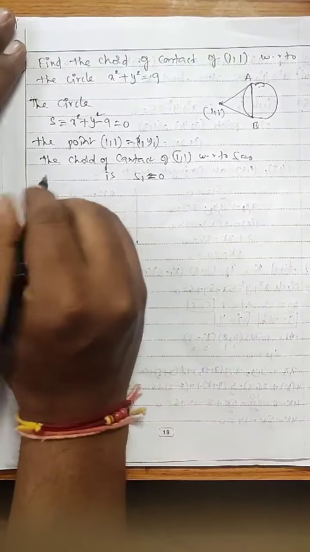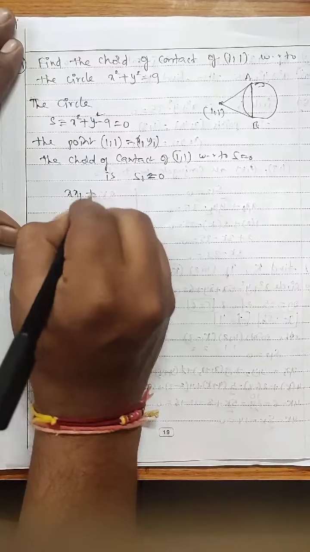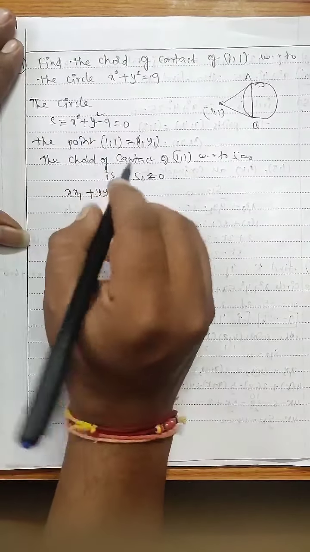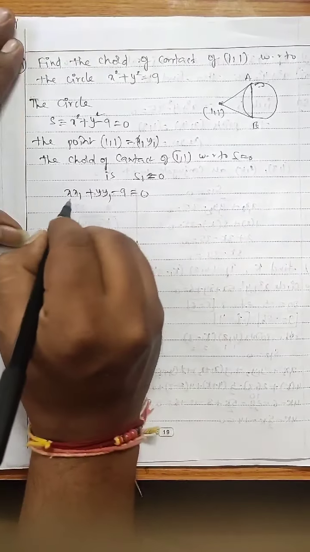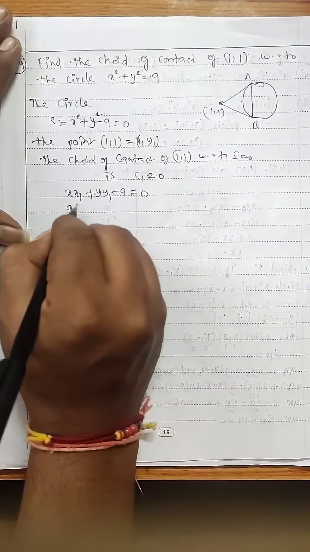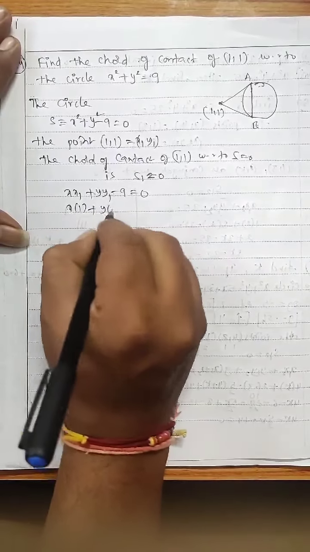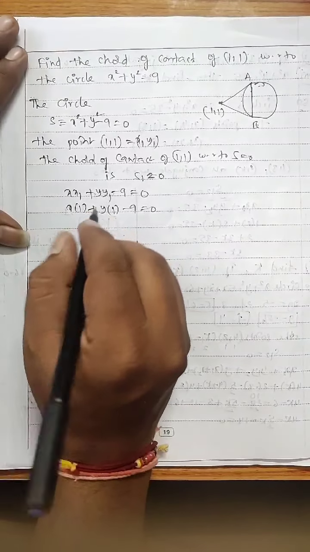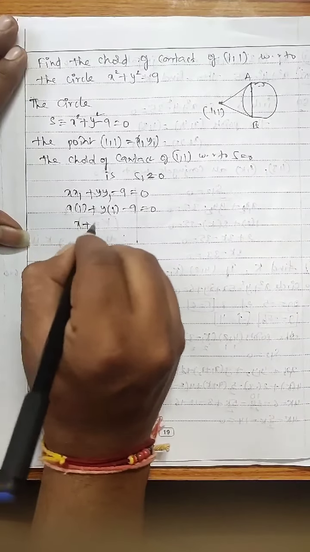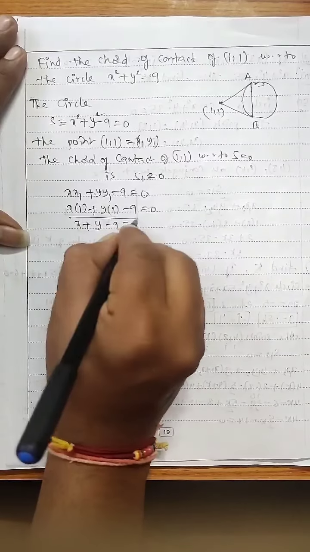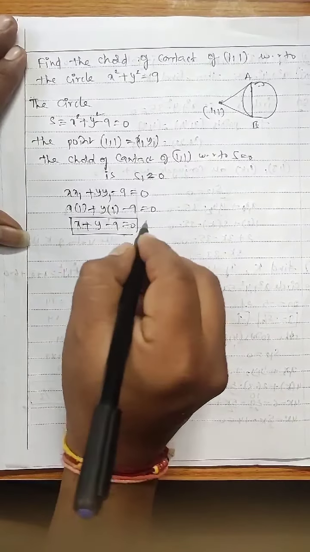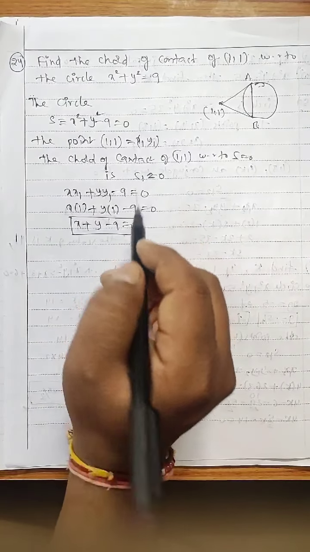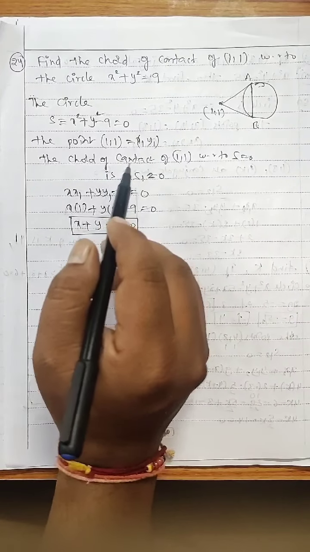What is S1? It is nothing but x x1 plus y y1. Here g and f are absent, so directly minus 9 is equal to 0. And what is x1? Here it is 1, so x into 1 plus y into 1 minus 9 is equal to 0. Then x plus y minus 9 is equal to 0. So it becomes the chord of contact of the point (1, 1) with respect to the circle x square plus y square is equal to 9.